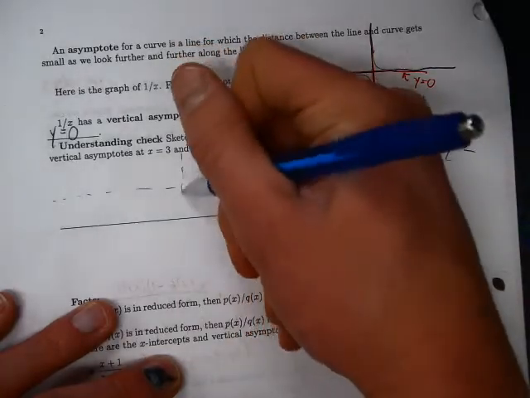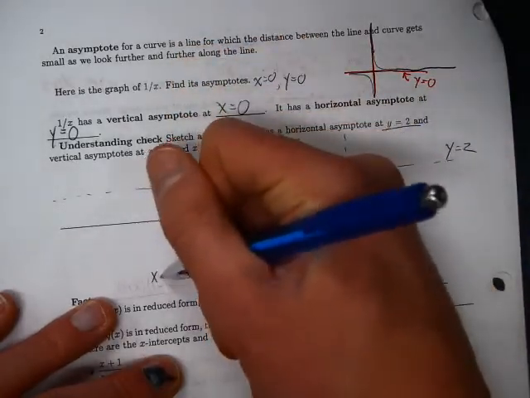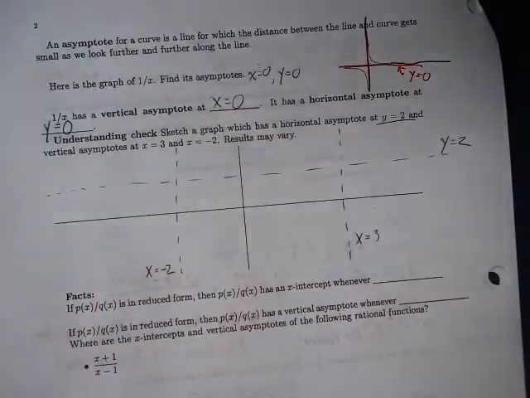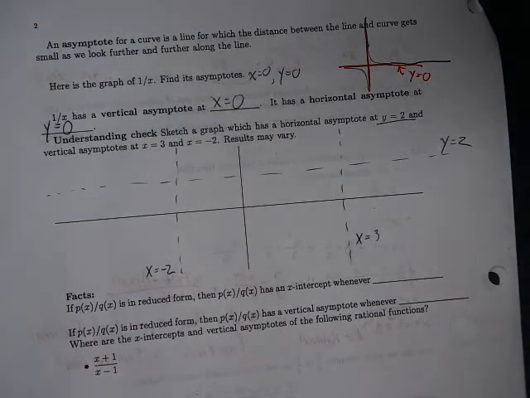And a vertical asymptote at x equals -2. And of course there will be infinitely many such graphs. So go ahead and sketch one. Right, I haven't given you enough information to pick a particular graph.